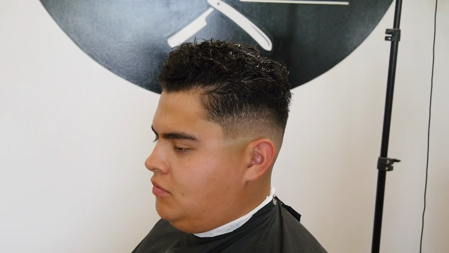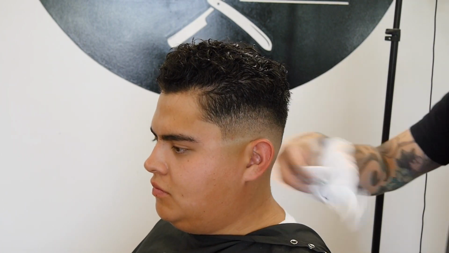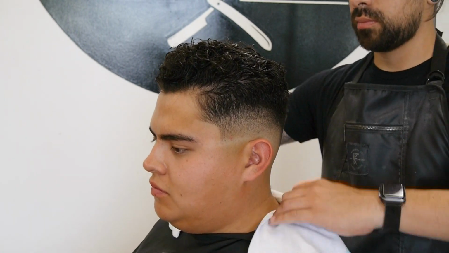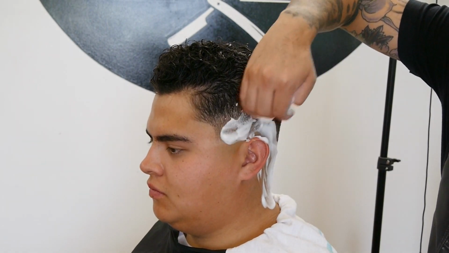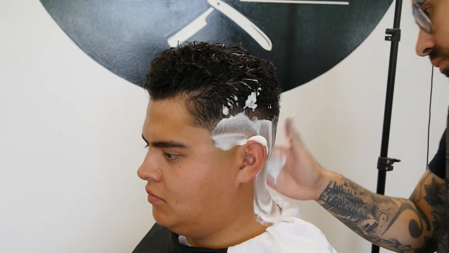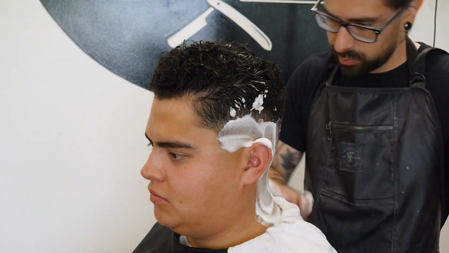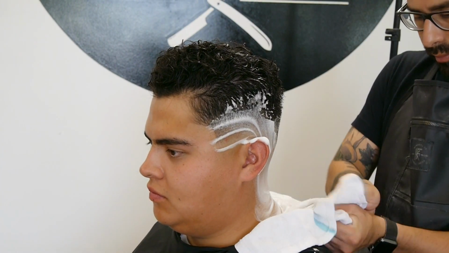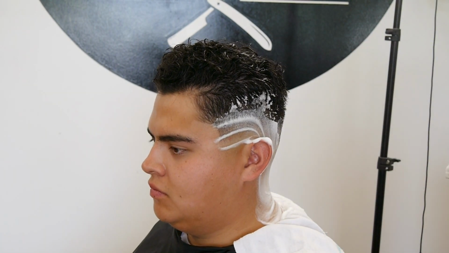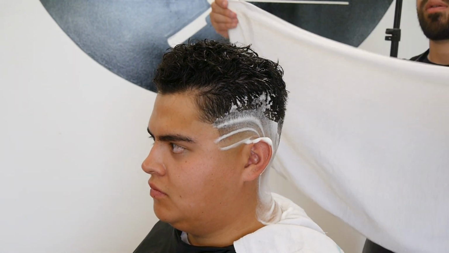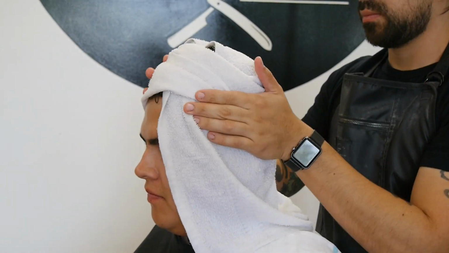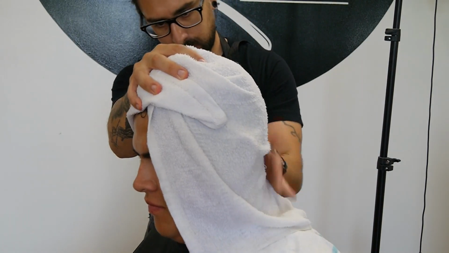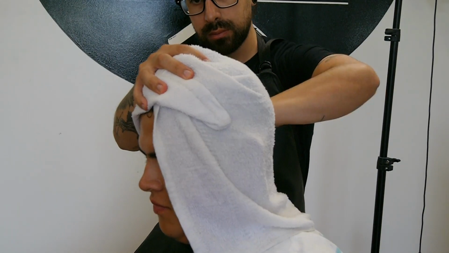Now on all my skin fades, I add this part to my service, so I'm just going to dust him off, and we are going to add some lather. So add some lather, and we are going to give our client a hot towel just because it feels really good, adds to the service, and also allows us to clean up all the areas that we might have missed with the balders. So adding the hot towel here. Always double check to make sure the towel is okay at temperature for your client. Press it against the skin.